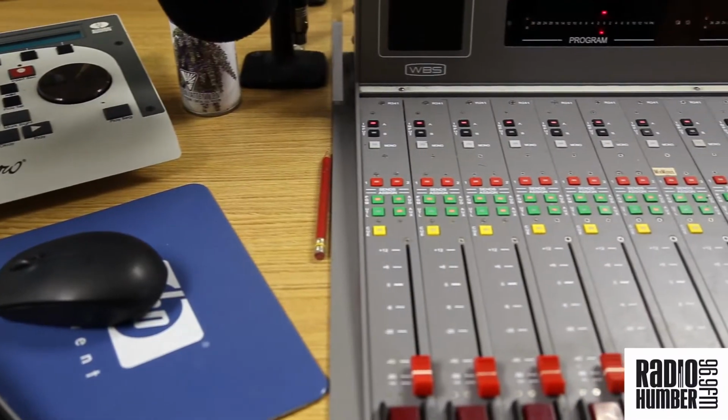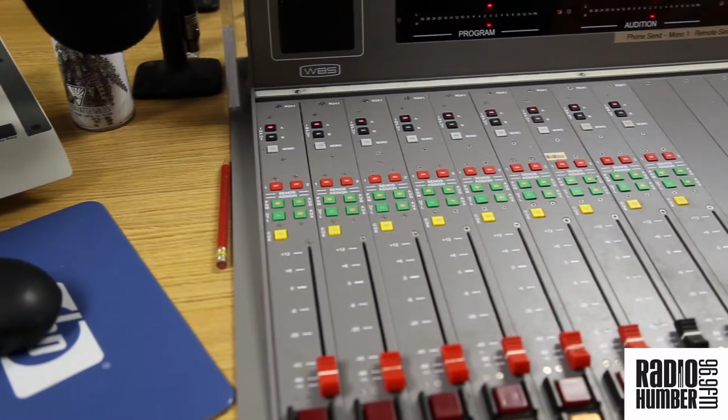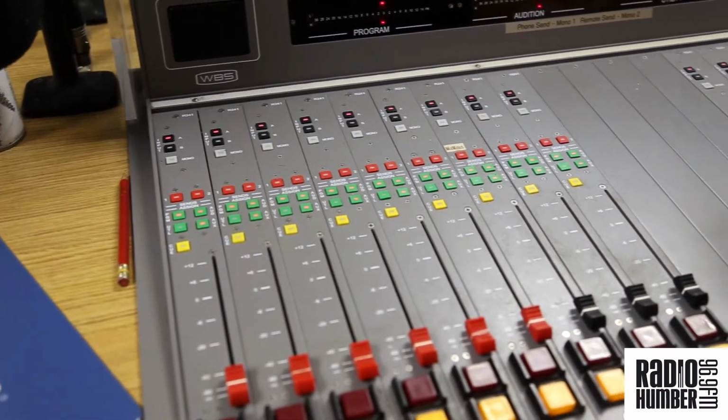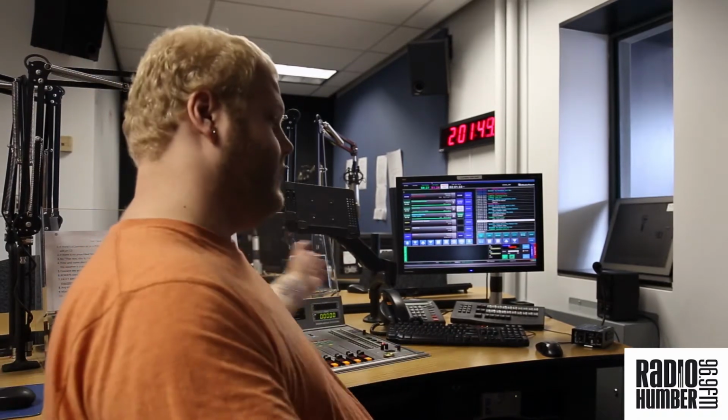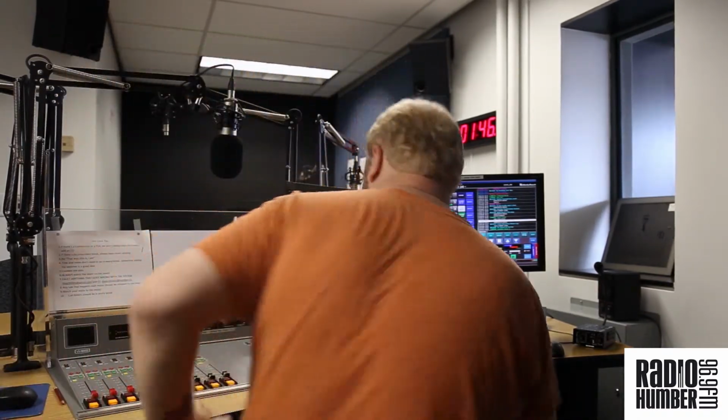Your on-air console. This is where you're going to run audio from and into the system. To my right, you have the on-air actual iMedia Touch PC, which is what runs our music, our PSAs, and other clips like that. This is the host position. Let's learn how the board works.